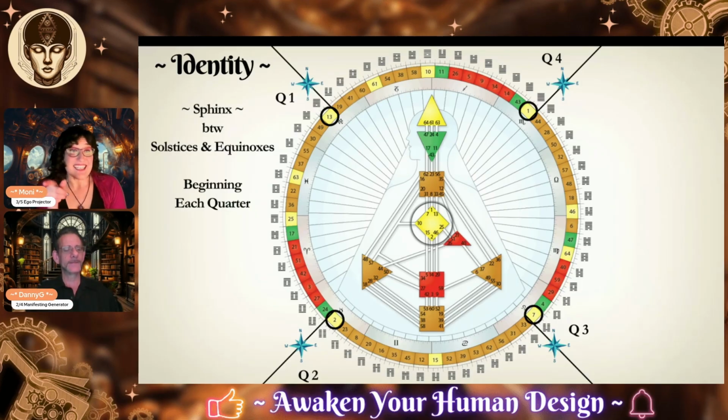Gate 13 is actually, hilariously enough, when we hit Groundhog's Day, when we check in: is it time to start planting or is it still going to be cold? So there are still some holidays on the quarter beginnings with the Sphinxes. And Halloween is at gate 44, right before we go into gate 1. So there are a couple.